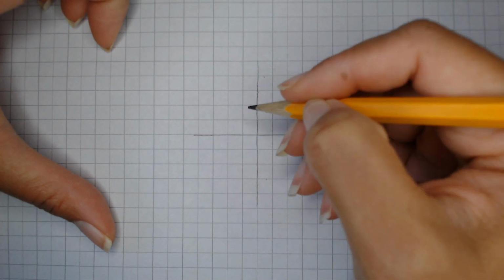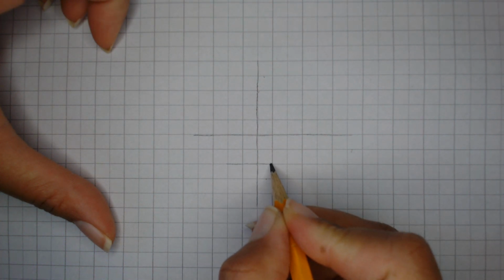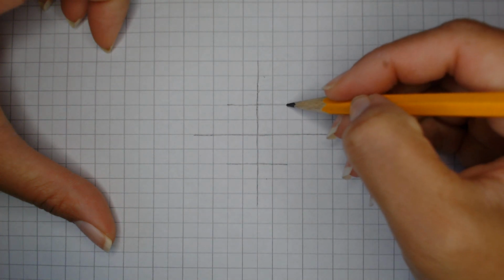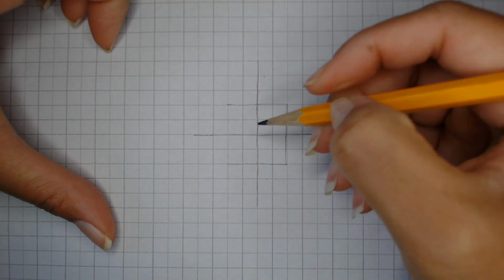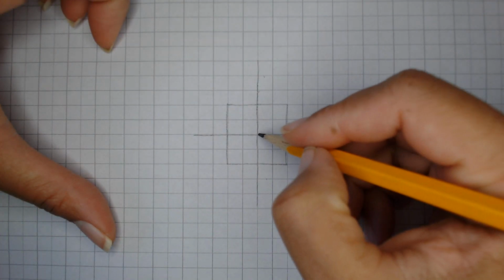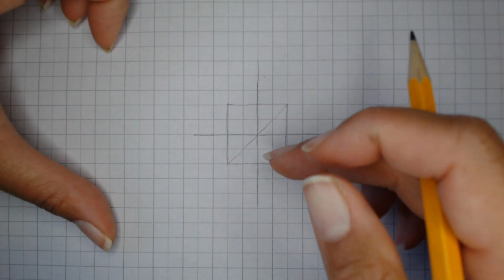So I'm going to go with a radius of 2. So I'm going to go in with my square first. Okay, diagonal, because we found our midpoints already.